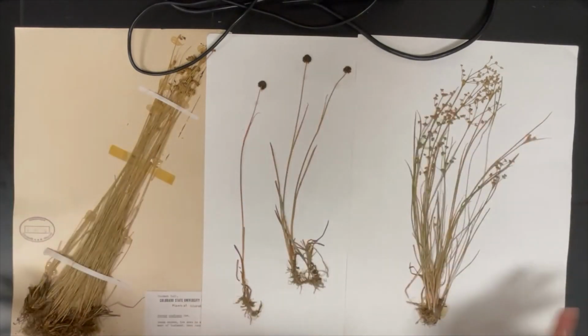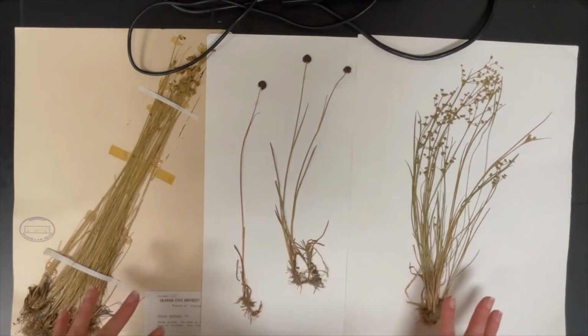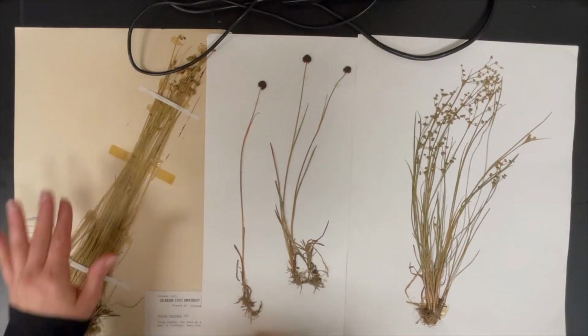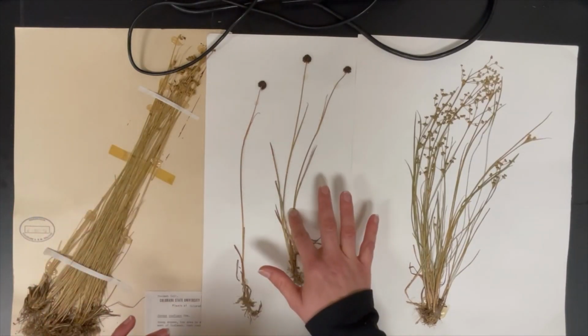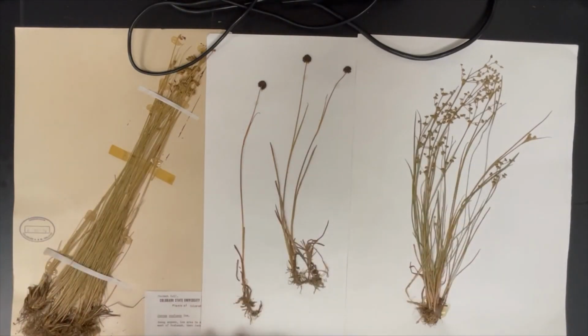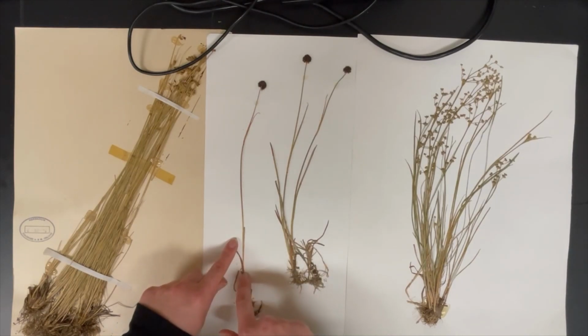These are examples all from the same family, but I won't tell you which one quite yet. Of these 3 examples in front of me, their stems are all round. Some seem hollow, some perhaps are solid. Of course, in this format, it's a little bit difficult to tell. Looking at their leaves, this sample is very brittle, so I have to be careful with it, but their leaves seem to have open sheaths.